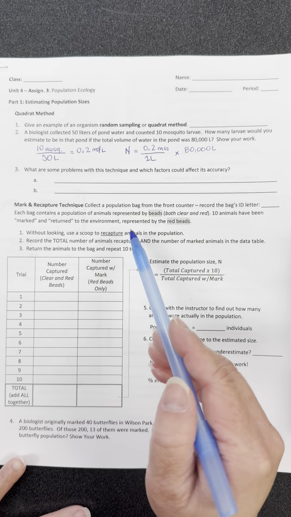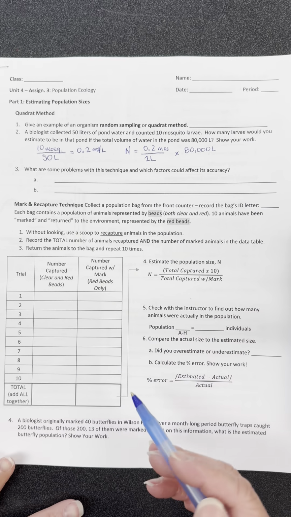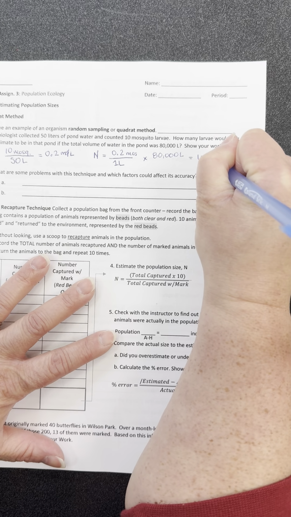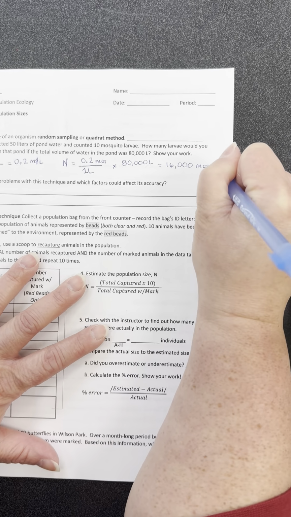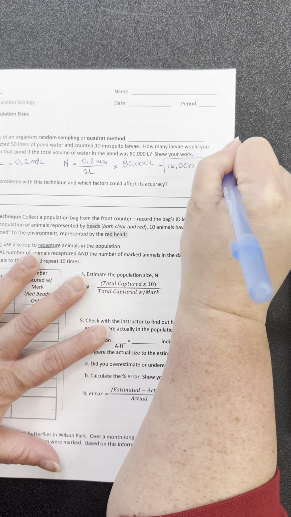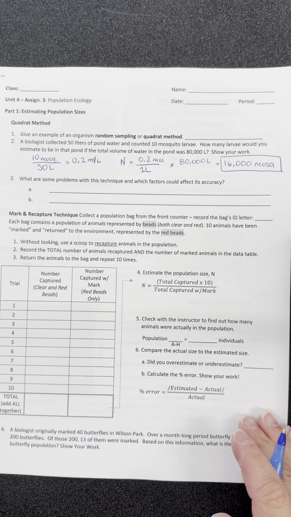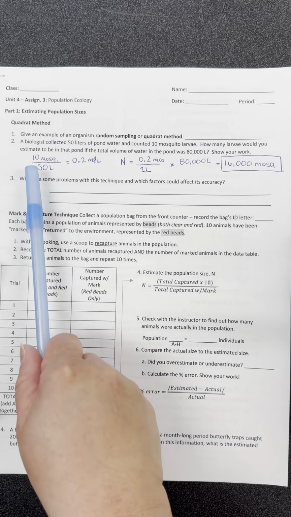So when we do this math, 0.2 times 80,000 liters, we get 16,000 mosquitoes. This is just very simple math that we learned in physical science when we were doing sample calculations.